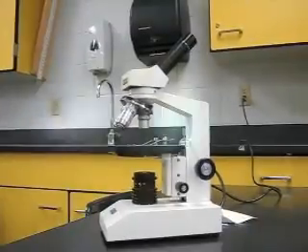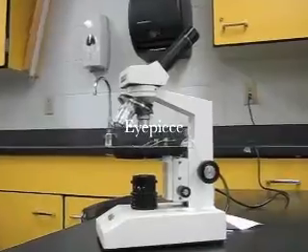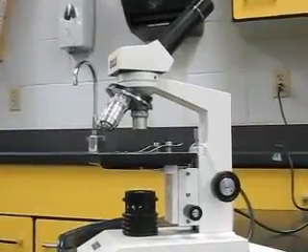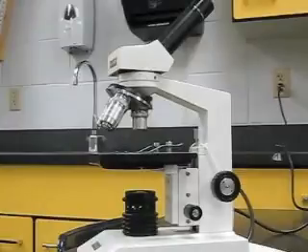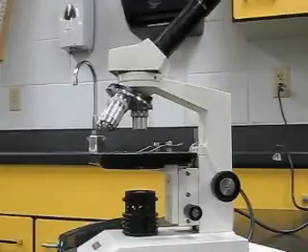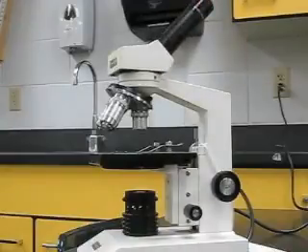The eyepiece lens, or sometimes called the objective, can be found at the top of the microscope. This is the location where you're going to look into the microscope for viewing. Most of our microscopes have a revolving eyepiece, making it easy to share your microscope with your lab partner.